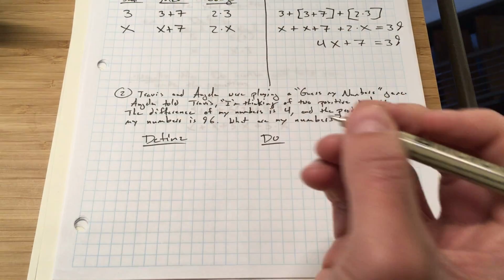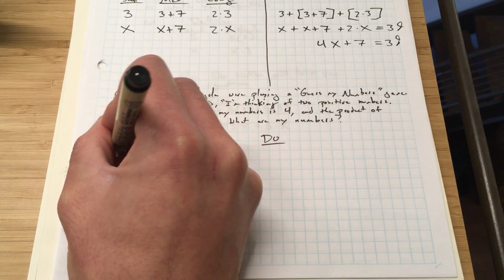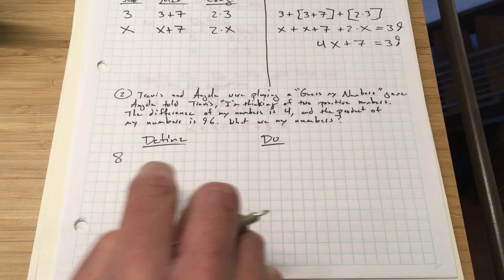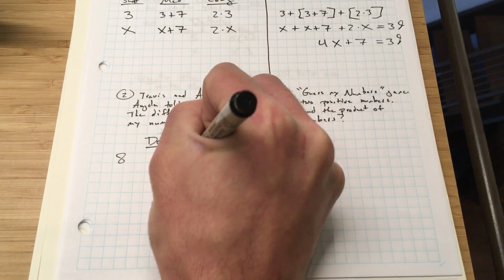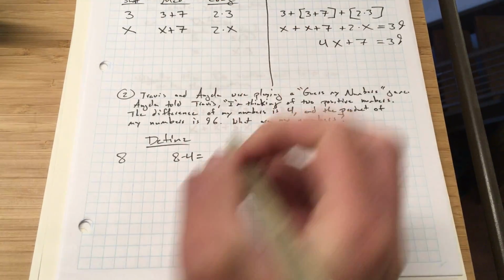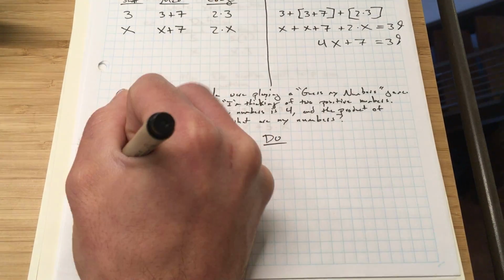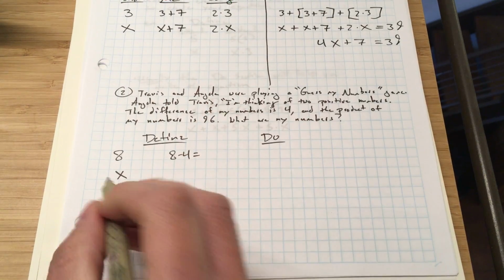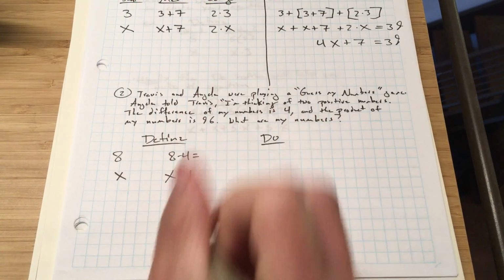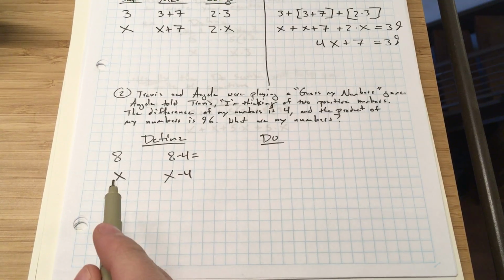So what I can do is I can use my define section. I would use an example like, let's say I used 8. Well, then my other part has a difference of 4, so I would do 8 minus 4, which of course is going to equal 4, but we just need that expression right there. So when I go to write this as an algebraic expression, I'm going to call the first number x, and the other number, based on that x, will be x minus 4. So this is showing a number and a number that is a difference of 4 from that same starting number.